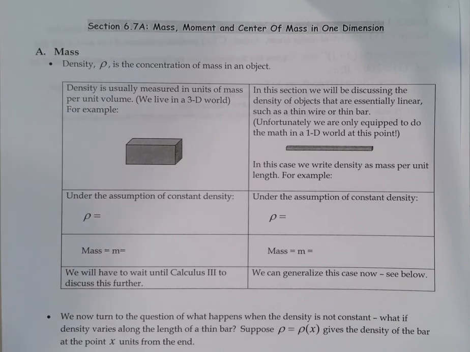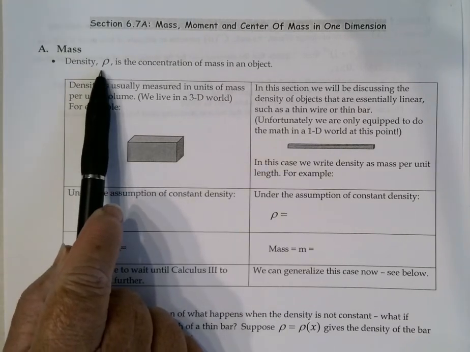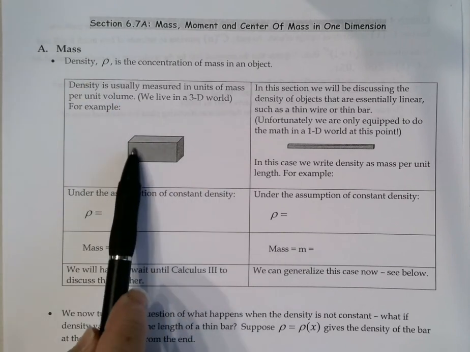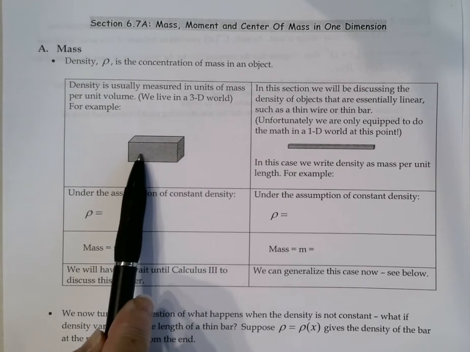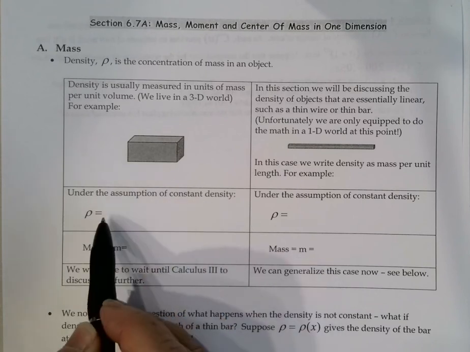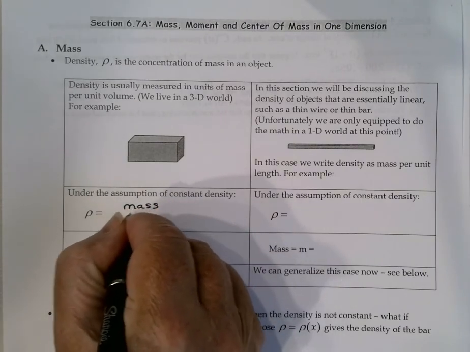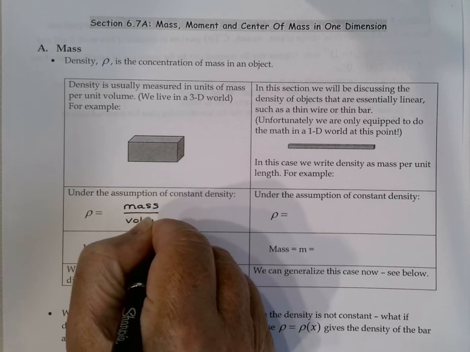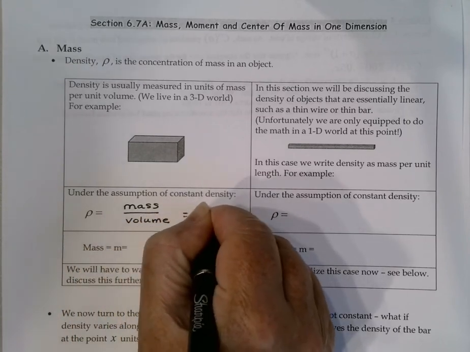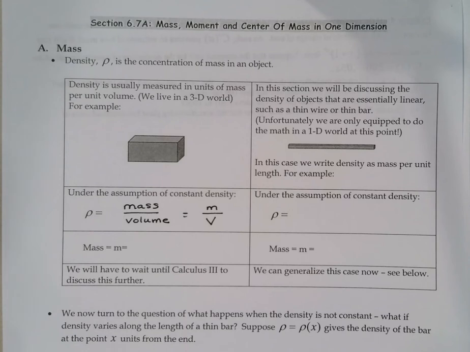Now, in general, when we think about mass, we usually think about three-dimensional objects having mass. Density is the concentration of mass in an object. So if we've got some three-dimensional object with a particular volume, and the density is constant, the density would simply be the total mass divided by the volume of the object, or mass m divided by volume v.